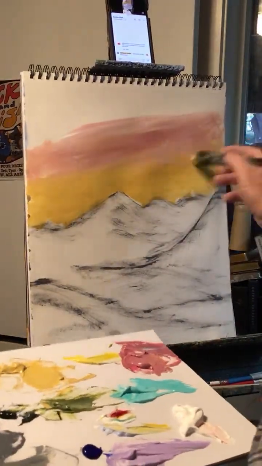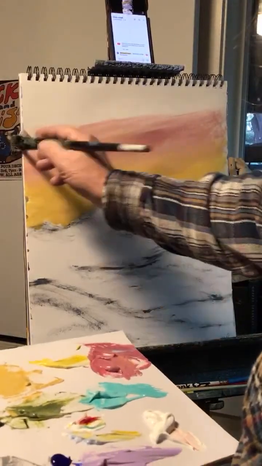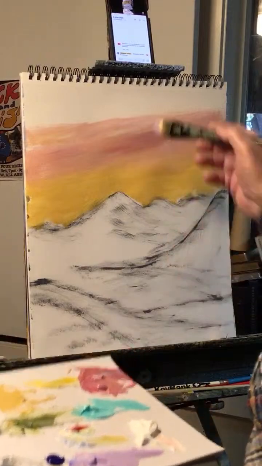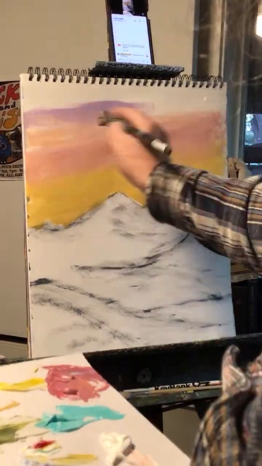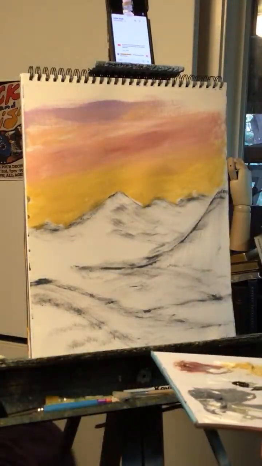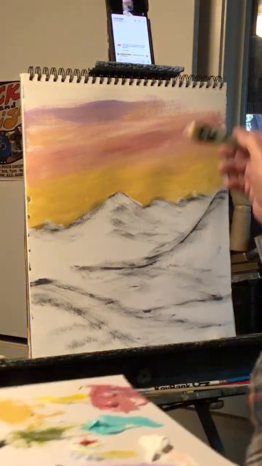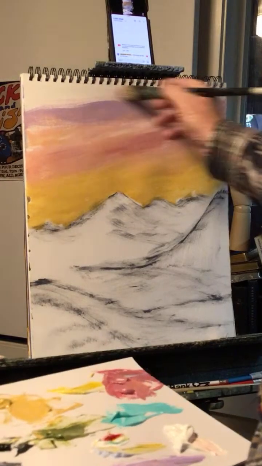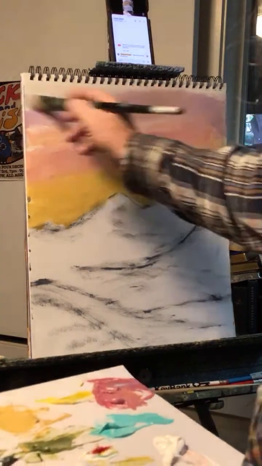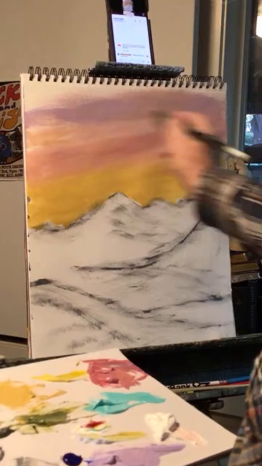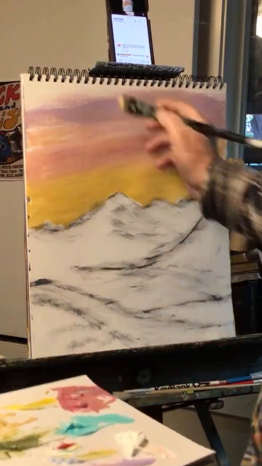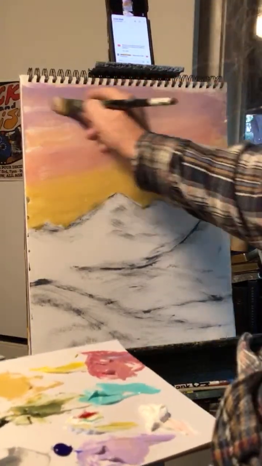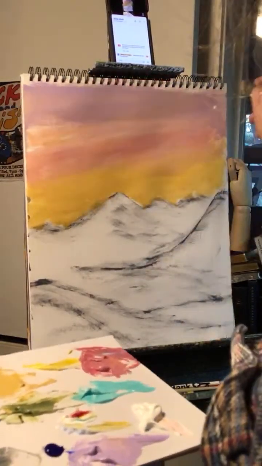That looks kind of cool so far. And then I got some light purple up here. I think this will end up looking like a cool sky here. We'll get skies like this, especially a couple weeks ago in Seattle.